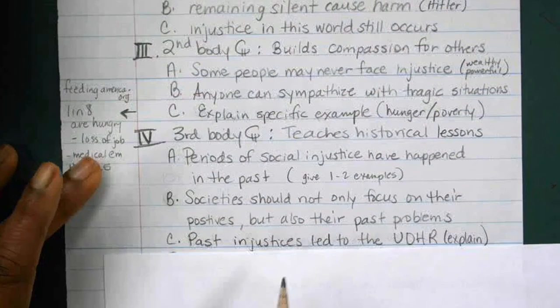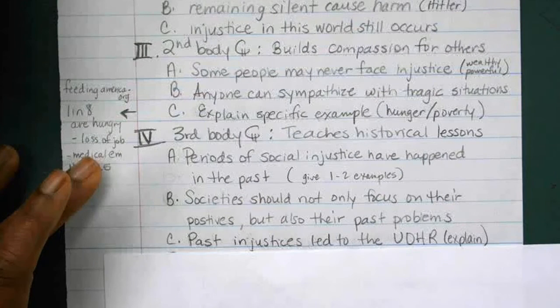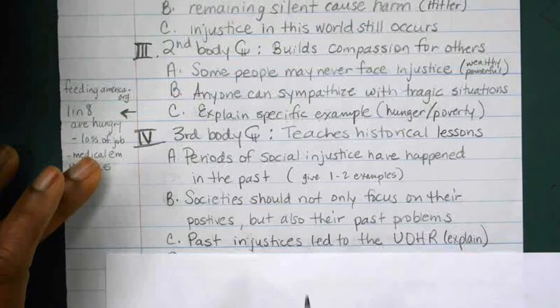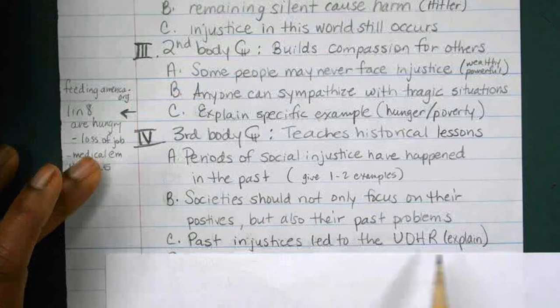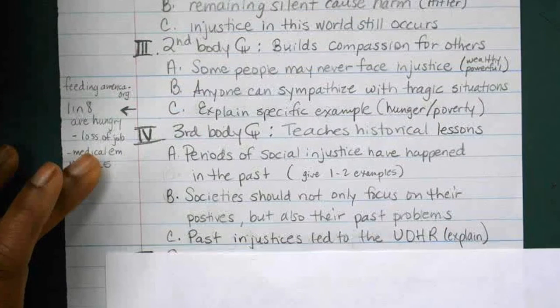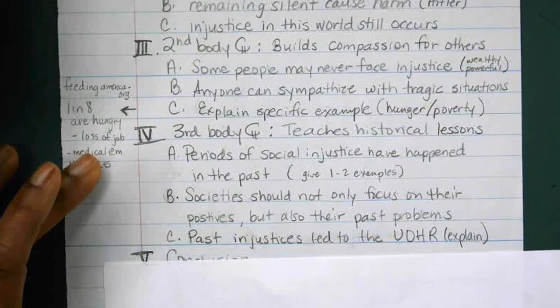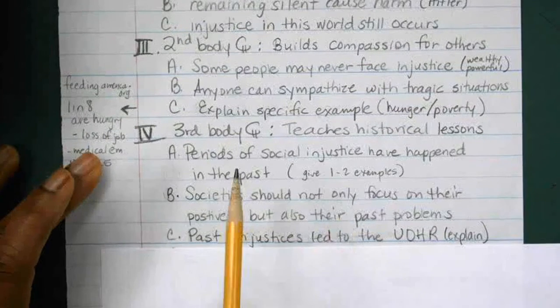And then I'll wrap up this paragraph by discussing how the injustices that happened in World War I and World War II led to the Universal Declaration of Human Rights, and I'll explain that because this was in the preamble of the Declaration, and I can pull that in as a text reference there.